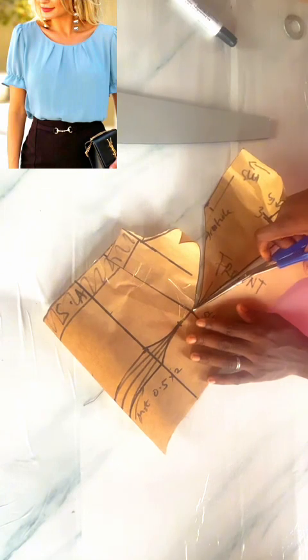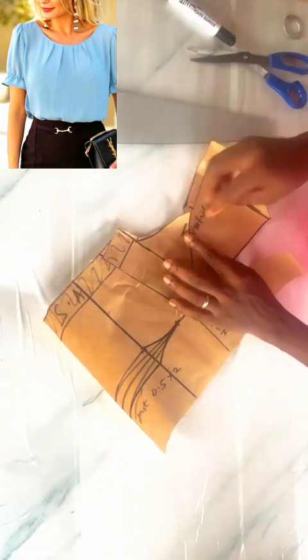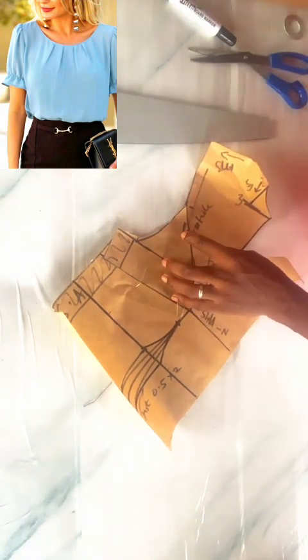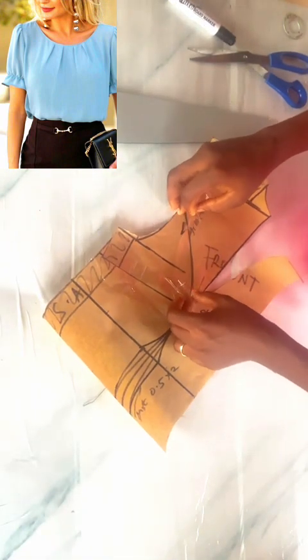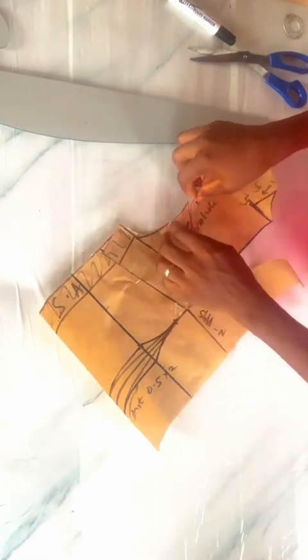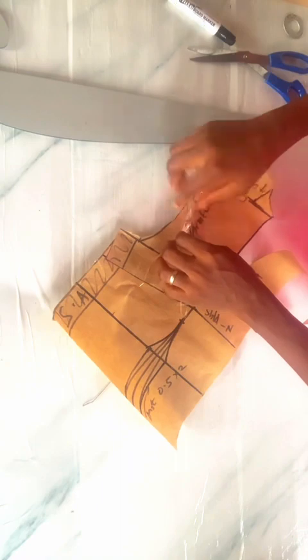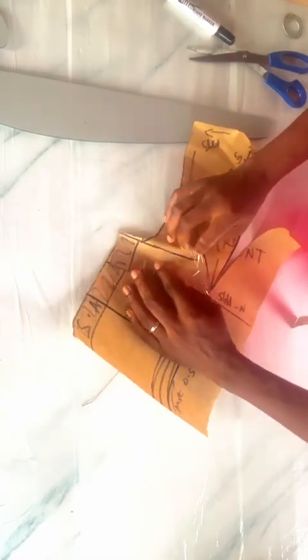What you have to do is to close the princess dart and turn it into a neck dart. So basically, this is what we call dart manipulation.